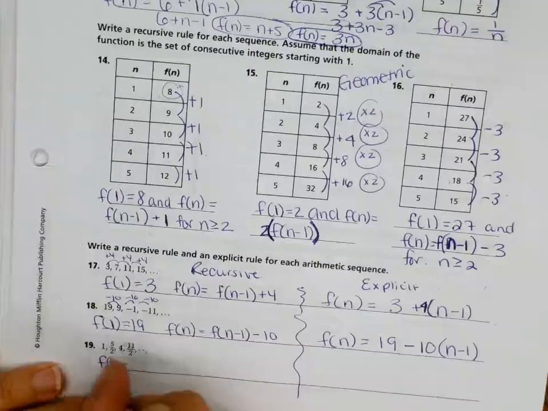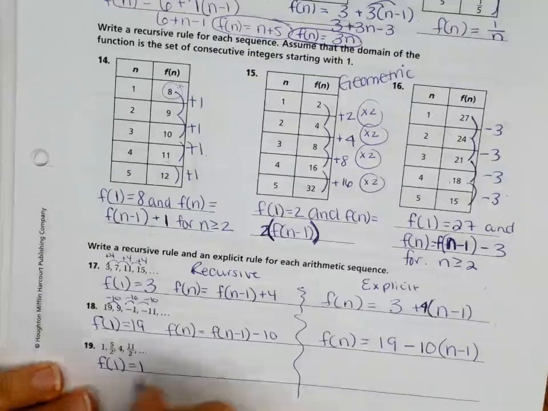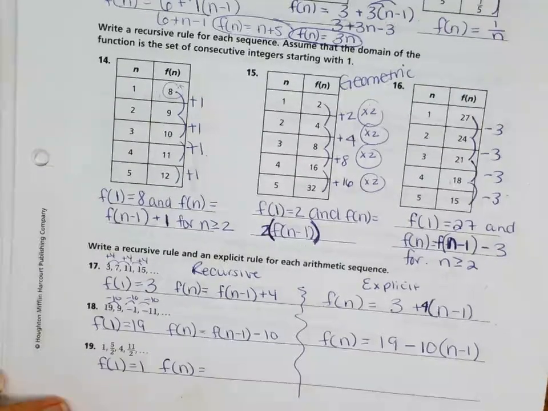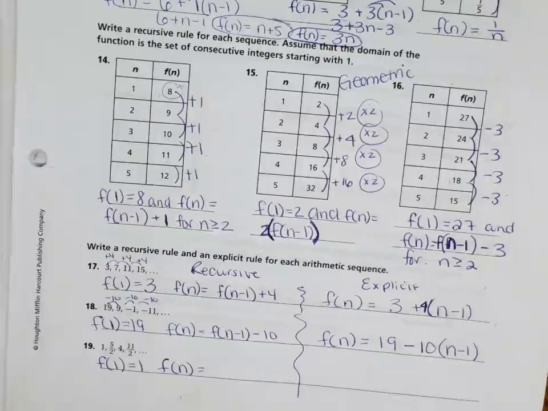F of 1 equals 1. F of n equals, all right, so what's going on here? 5 over 2 is 2.5, right? So are you adding 1.5? What are you adding?